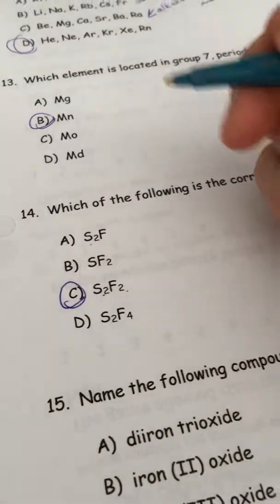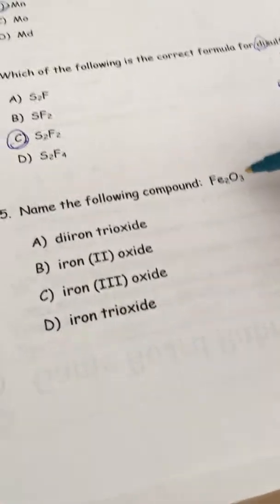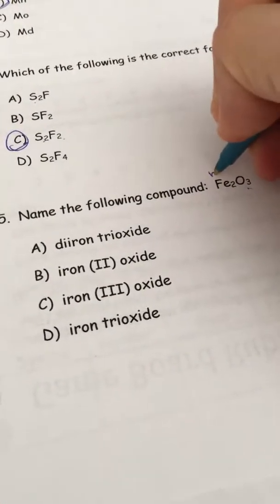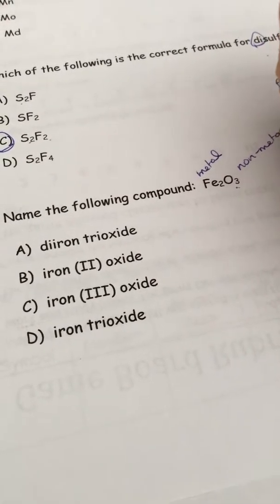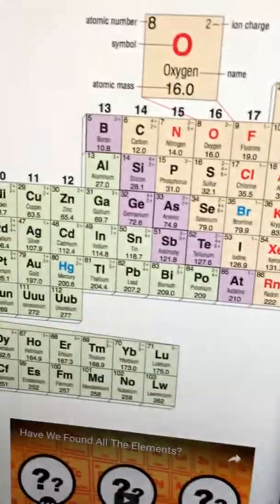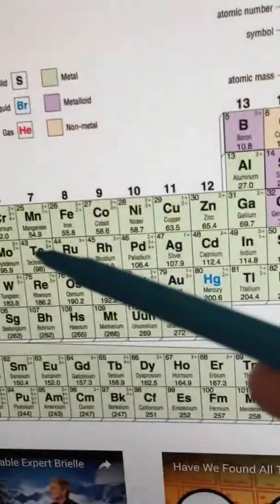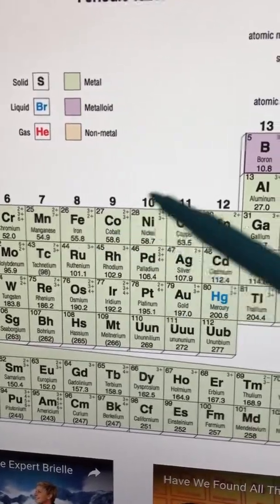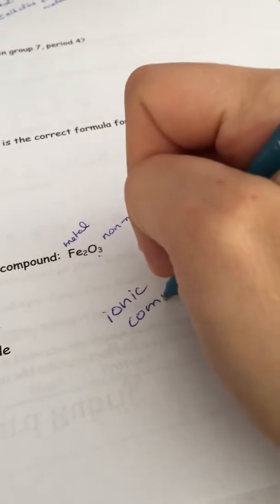There it is. Okay. In this case, we have a metal and a nonmetal. Oxygen is our nonmetal, and iron is our metal. So metals and nonmetals, those are going to form ionic compounds.